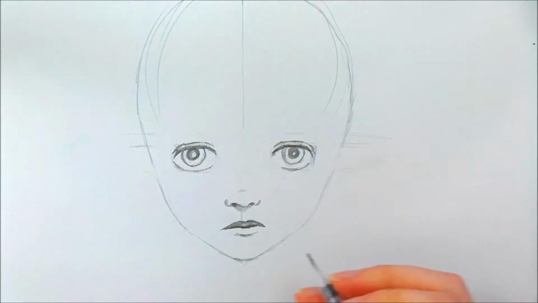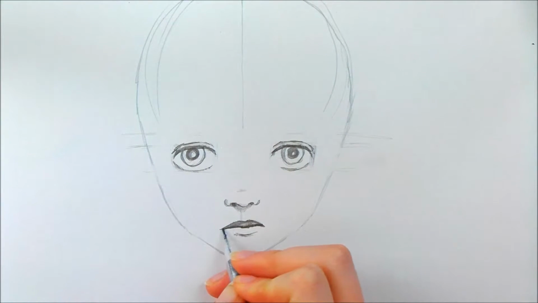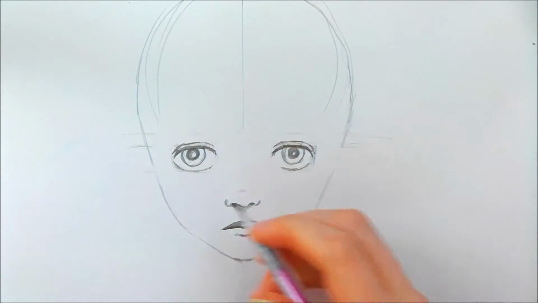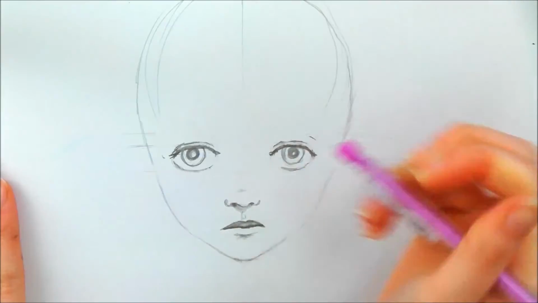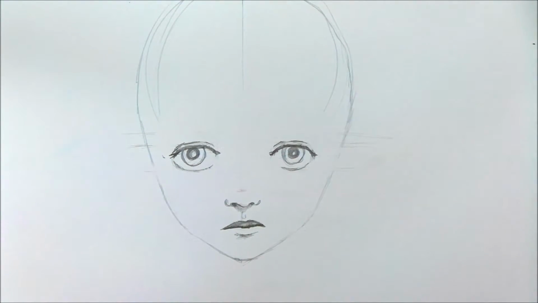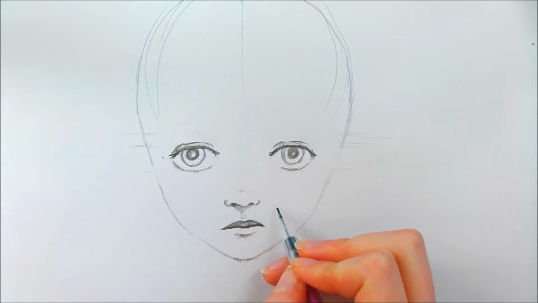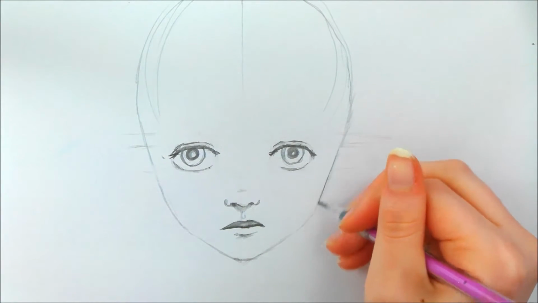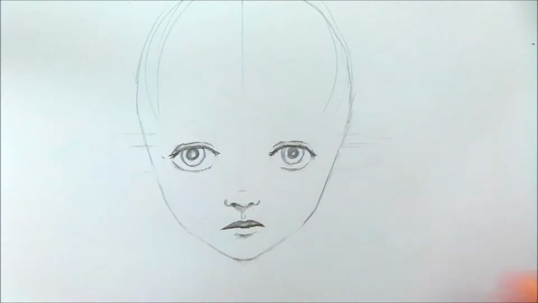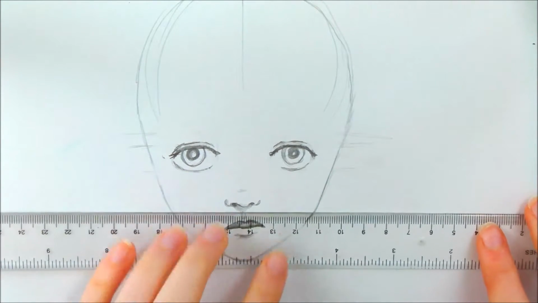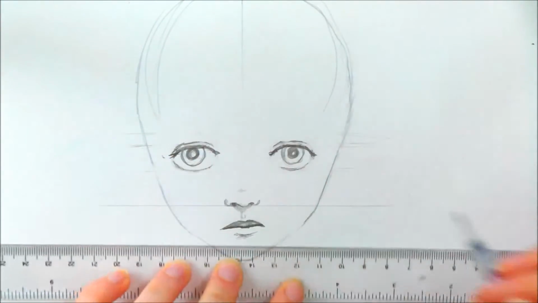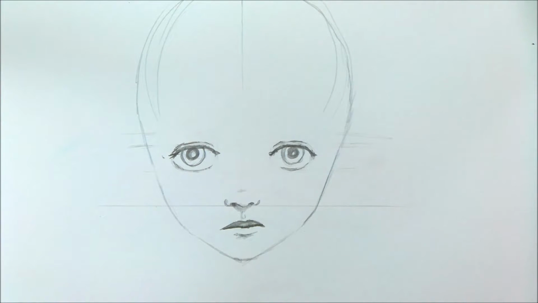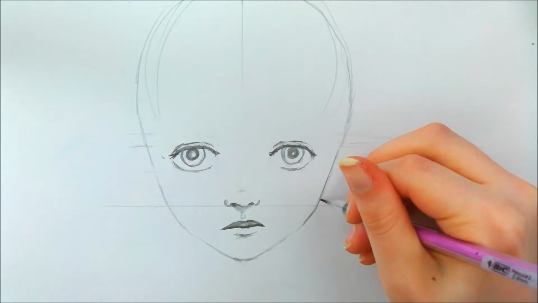I'll probably do another lesson that specifies the features, the mouths in different positions, and the nose and stuff. This is more about the placement of each one. You may be thinking that something is missing. Well, lots of things are missing, like the ears. See the nose right here? Let me draw a line for you, from the bottom of the nose all the way across. See that? That is where the ears go.